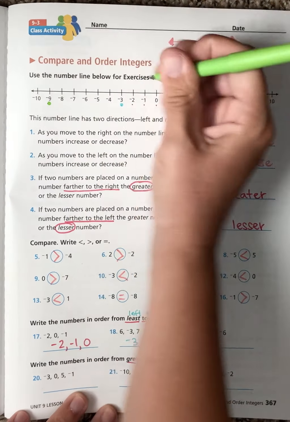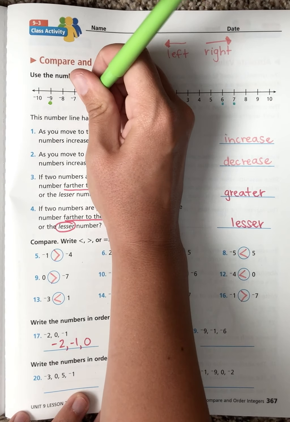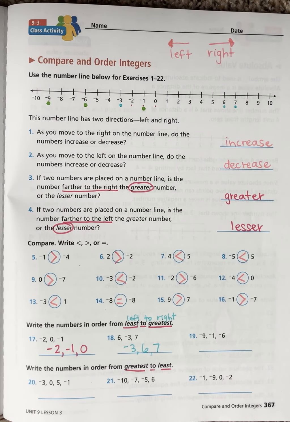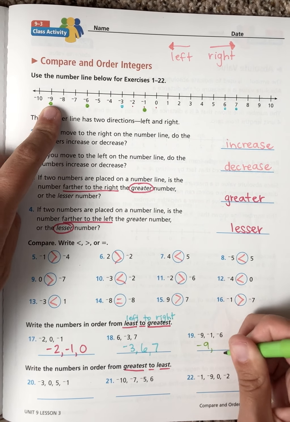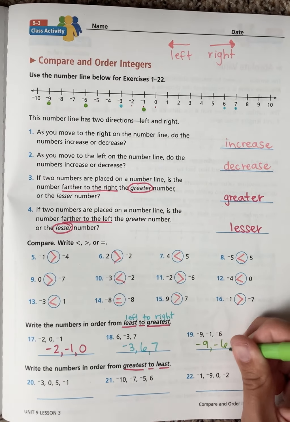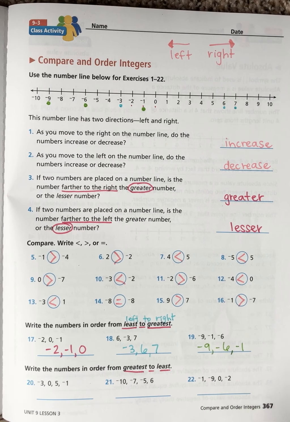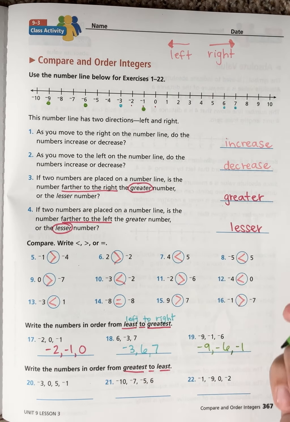Okay, number 19, -9, -1, and -6. So -9, -1, and -6 is right here. Okay, so least to greatest, which one comes first? The -9 is on the left. Then comes -6, and then comes -1. All right, I hope this is helping you guys to think of it as on the left is smaller, on the right is greater.